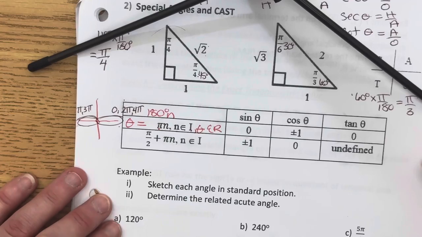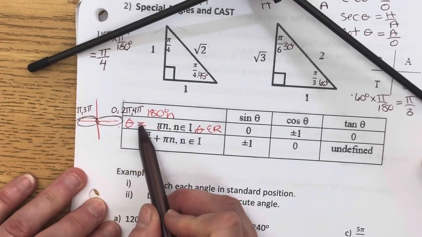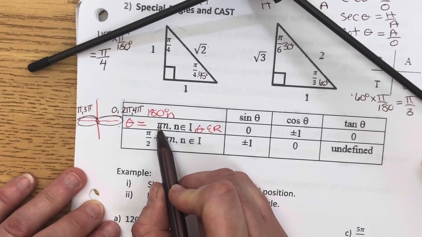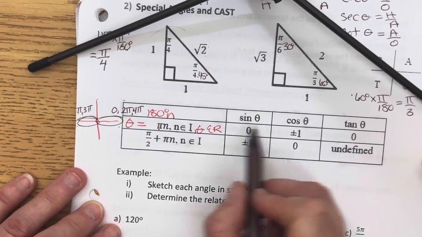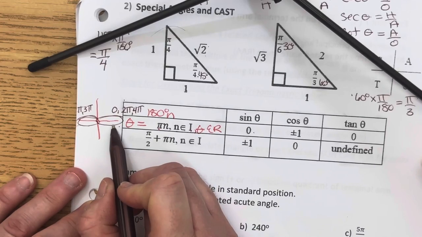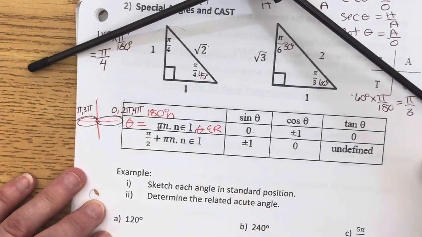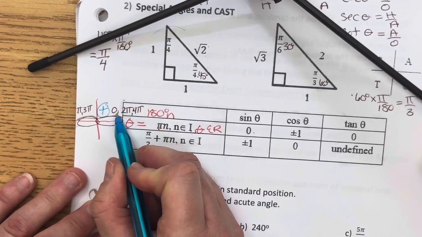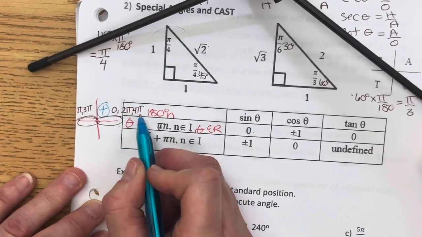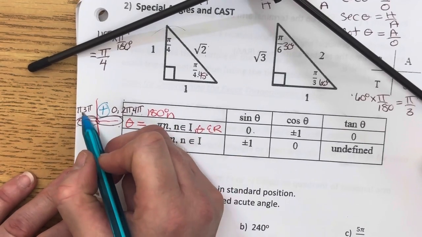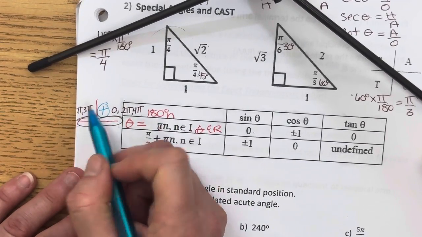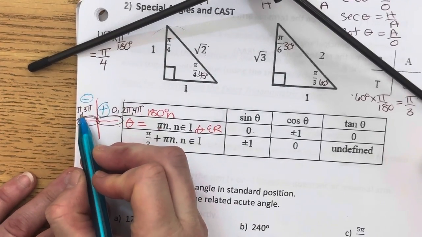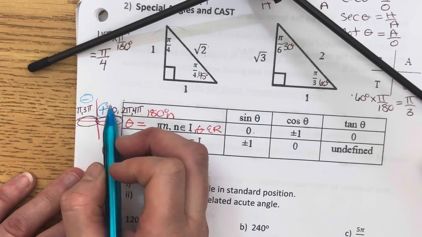So when you're on the pi's, when you go to do sine of pi, for example, it's equal to 0. Cosine is plus or minus depending on which side you're on. On the positive side, cos of 0, 2 pi, 4 pi, so multiples of 360, is positive. And cosine is negative at multiples of 180: pi, 3 pi, 5 pi, and so on.